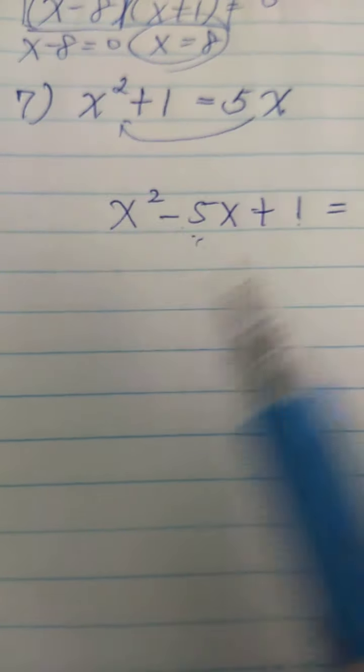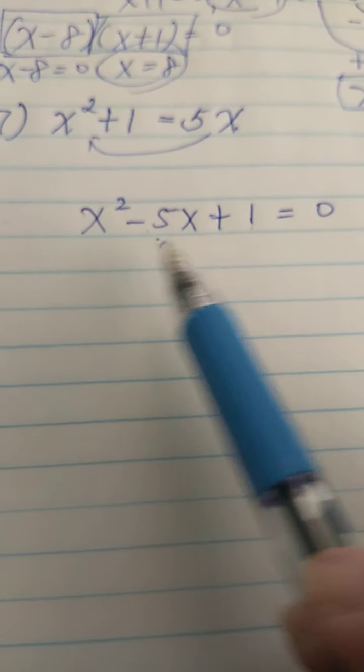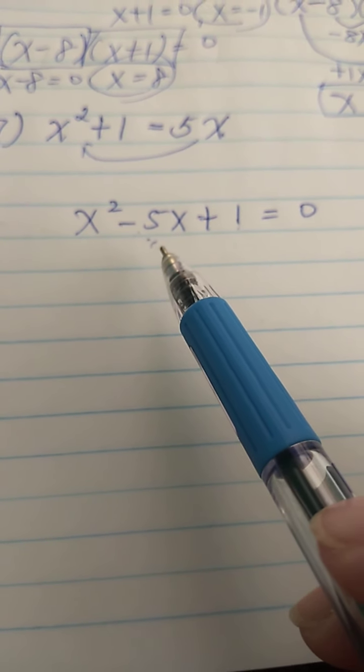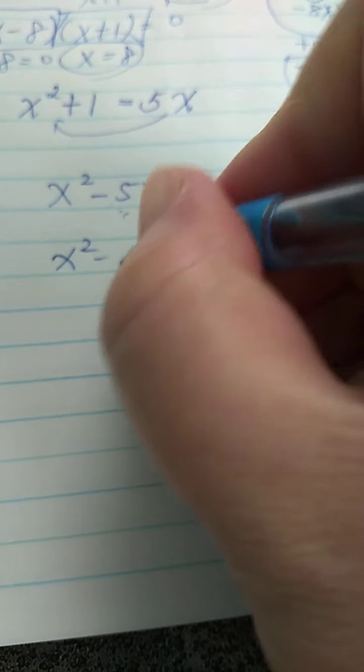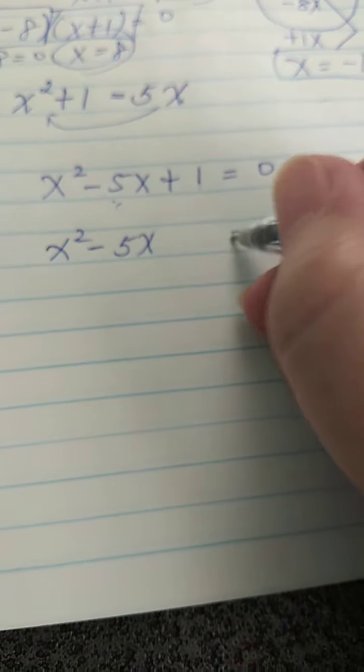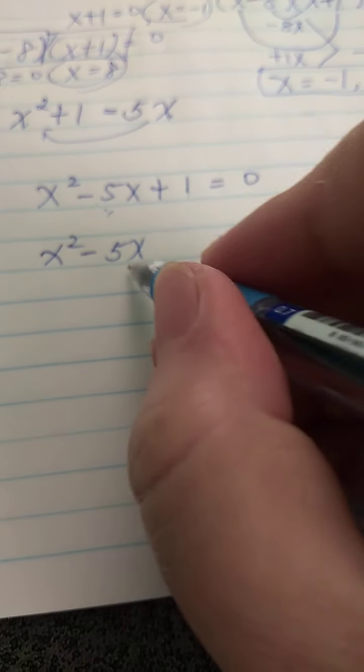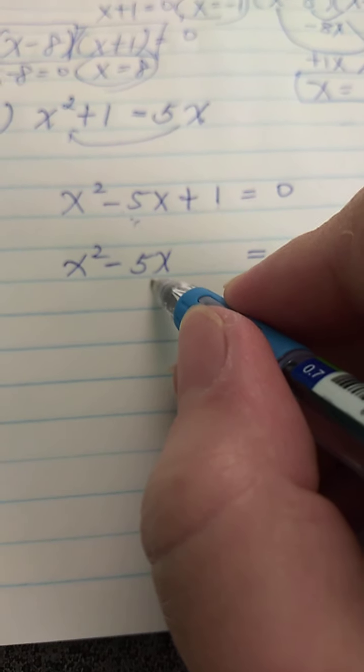Okay, so when you have a question like this, where it's not very obvious how you can factor this, you can use completing the squares. So that's what I'm going to do right now. I'm going to move this 1 to the other side, and then I'm going to complete this square with this.